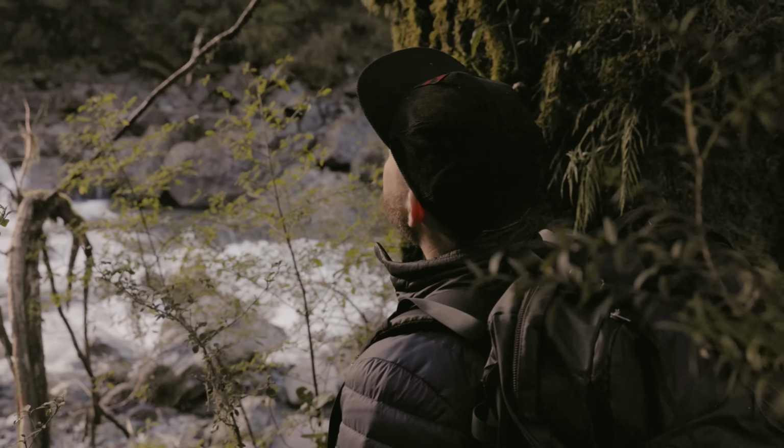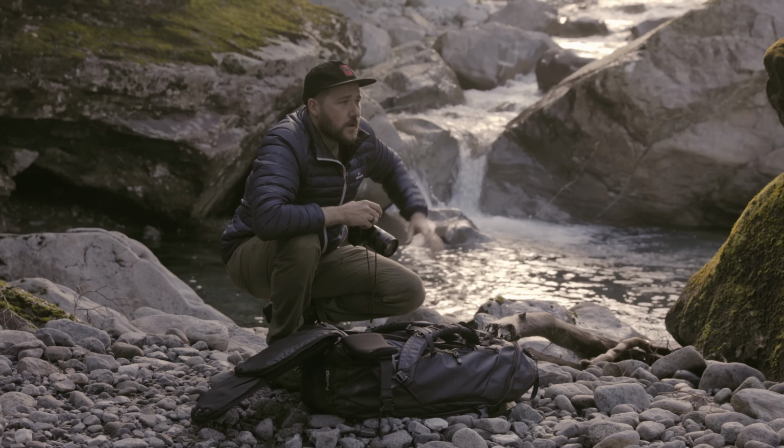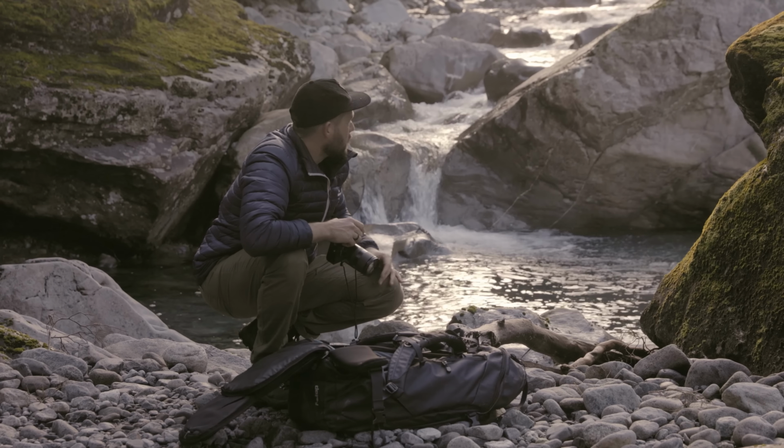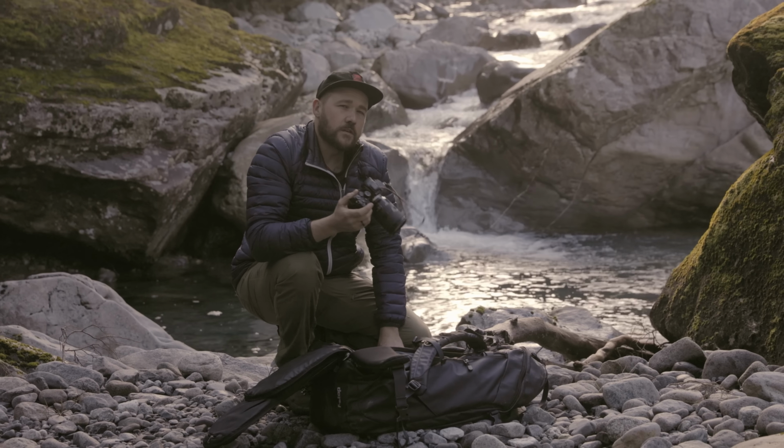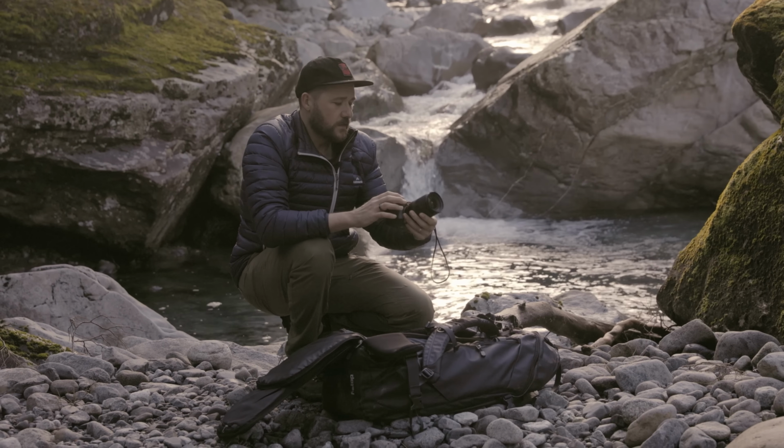Just gonna get the lens out now, the mid-range. See what I can do back here. There's all the elements are there with the light. Sometimes you need to look through the lens, particularly if it's a zoom lens, find a composition.